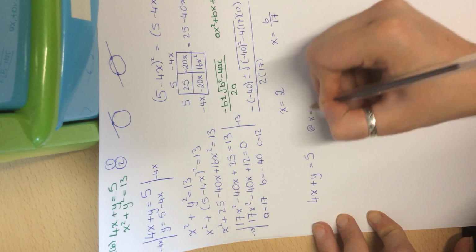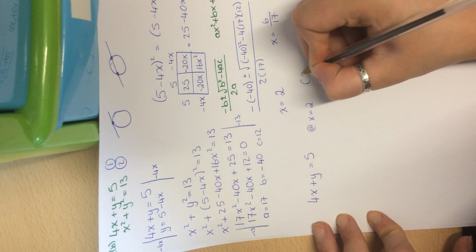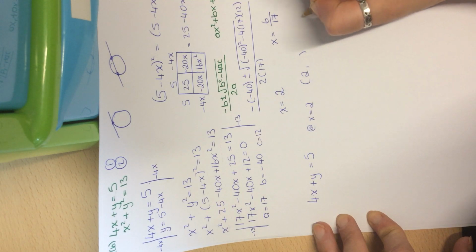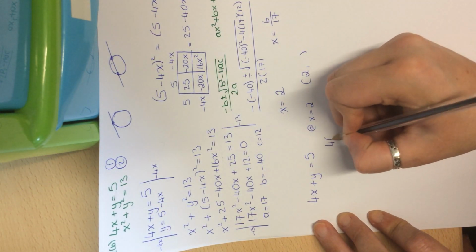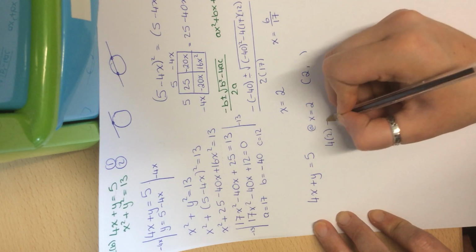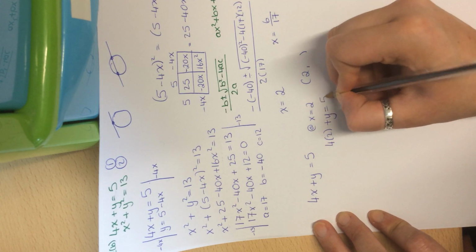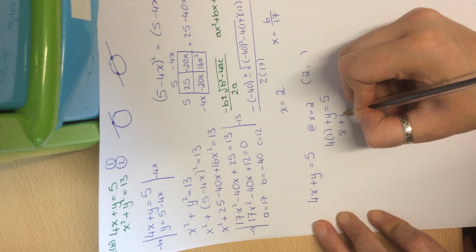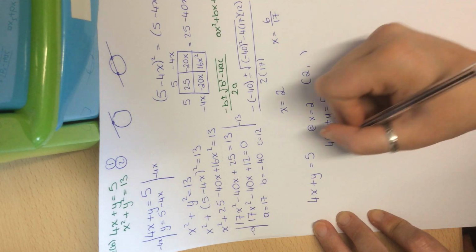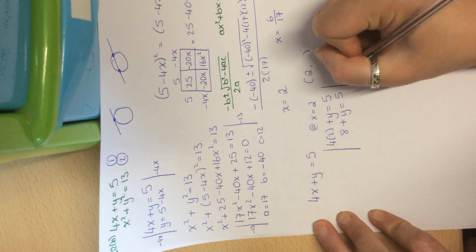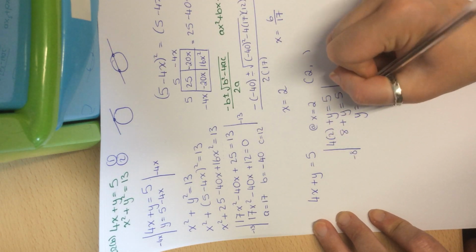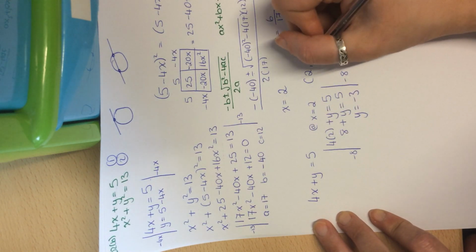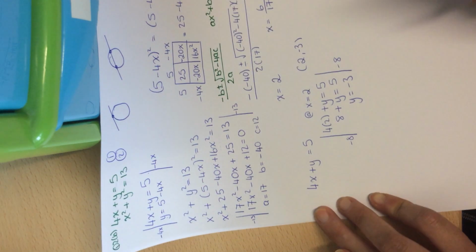So x equals 2. Now I'm going to separate these out because they're going to be 2 points. This one's going to be 2 something, and then we're going to fill in the other one. So 4 times 2, again replacing x with 2, 8 plus y equals 5. Take away the 8 because I want just what the y coefficient is. Minus 3. So my coordinate is 2, minus 3.